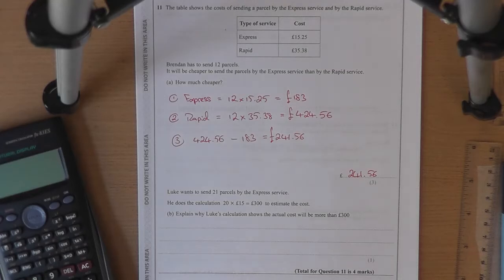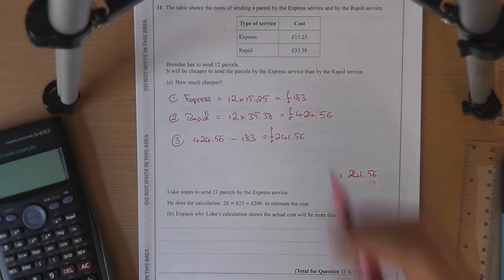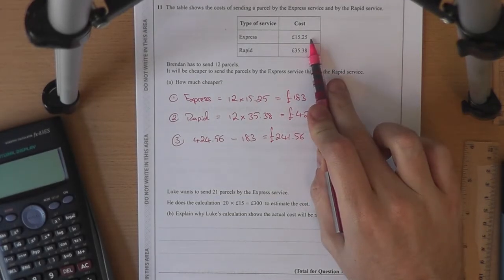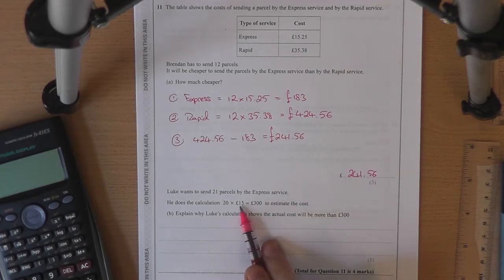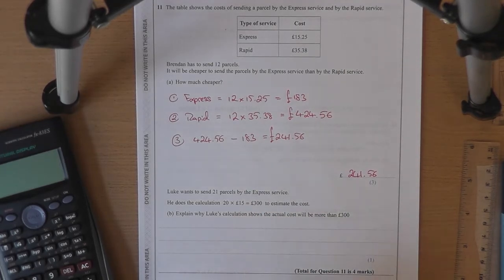So what he's done to estimate is he's rounded down the number of parcels. He said, well, let's call 21 20. And he's rounded down the price. The actual price of the Express is £15.25. He's called it 15. If he has underestimated the cost, which he has, and he's underestimated the number, which he has, if he's underestimated both, his final answer of £300 must also be an underestimate.